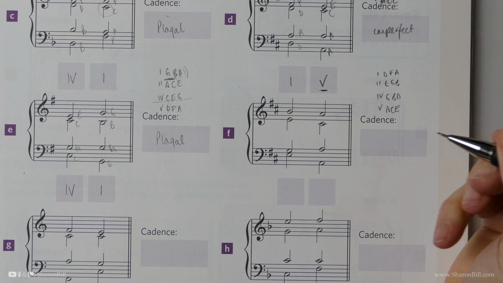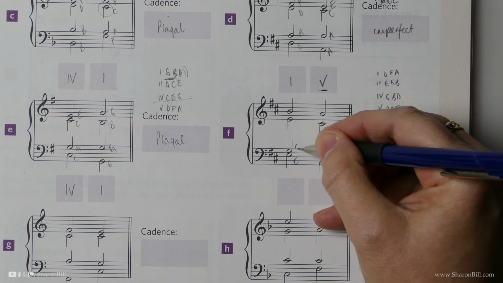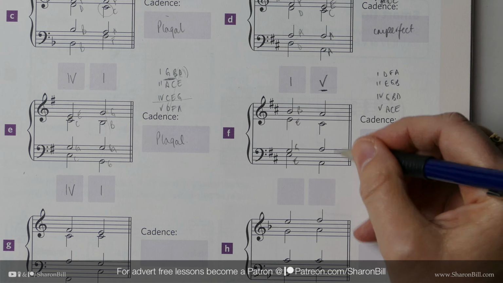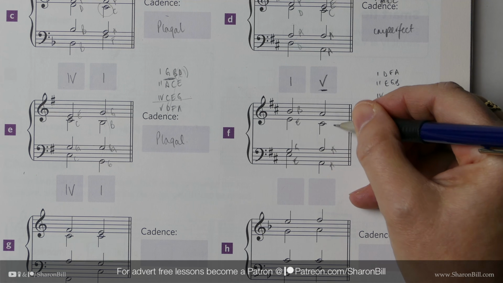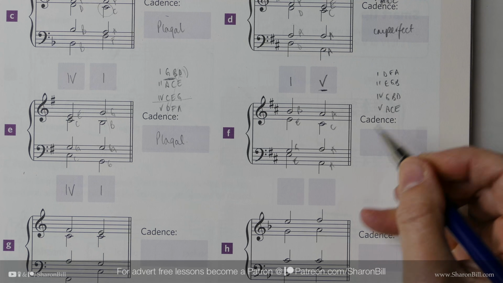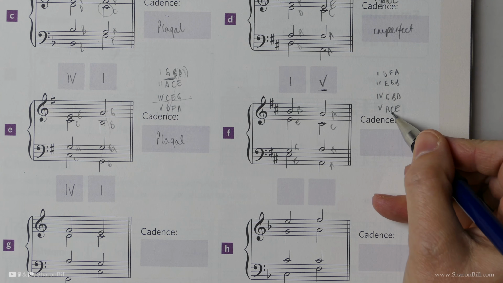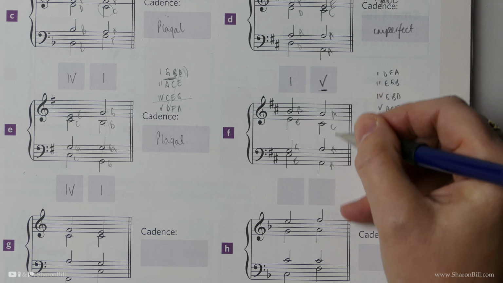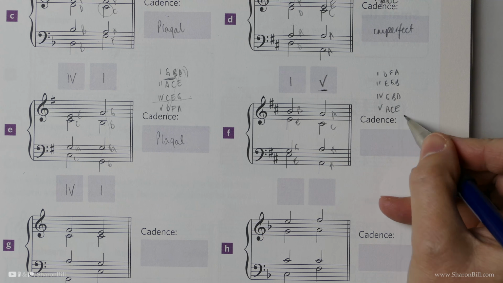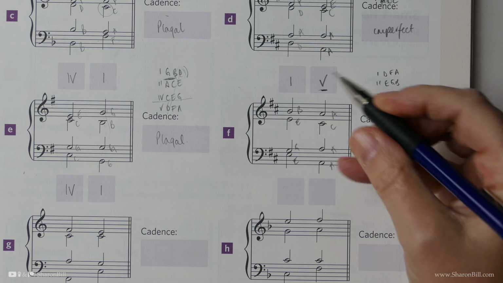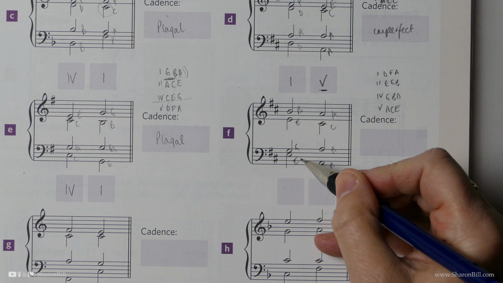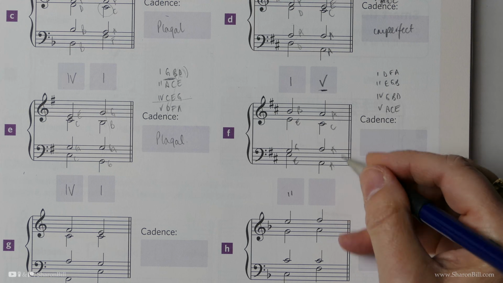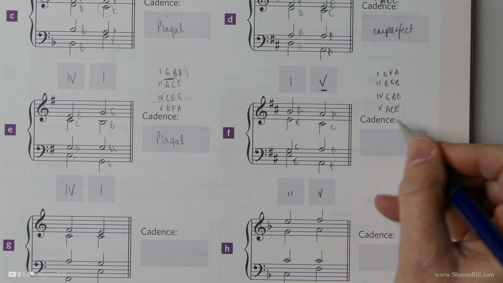We have an E, a G, an E, a B, and then we have an A, C, A, and again we've got the A and the C, but we've got no E. We have only 2/3 of the chord, but it still gives us enough information to be able to describe this chord. So here we have a chord 2, and then here we have a chord 5.